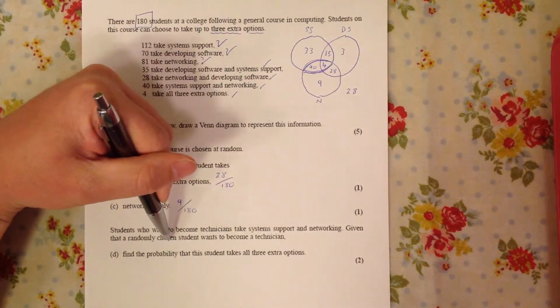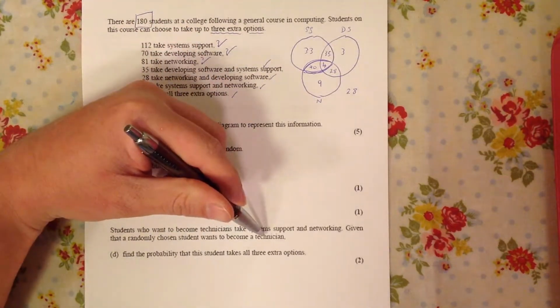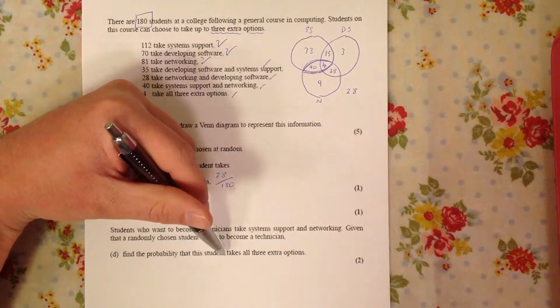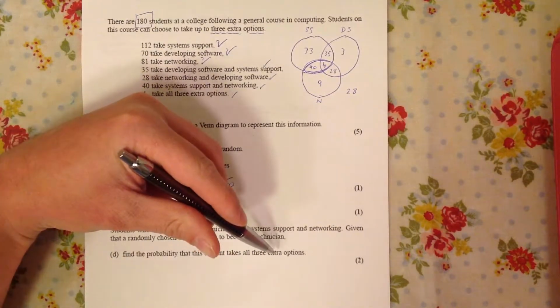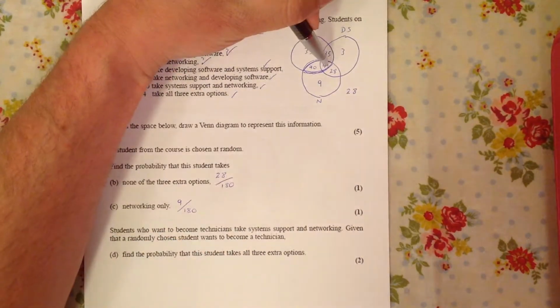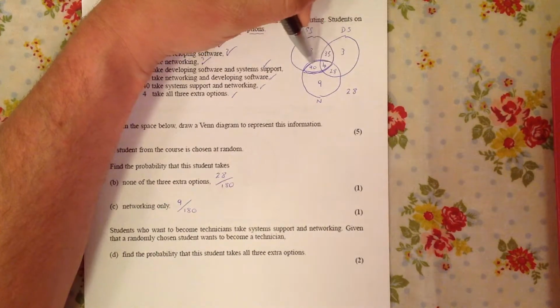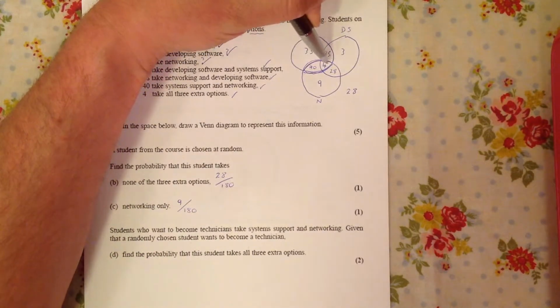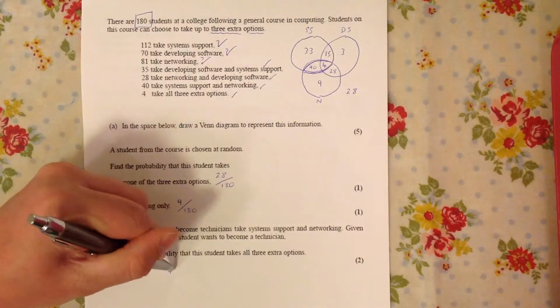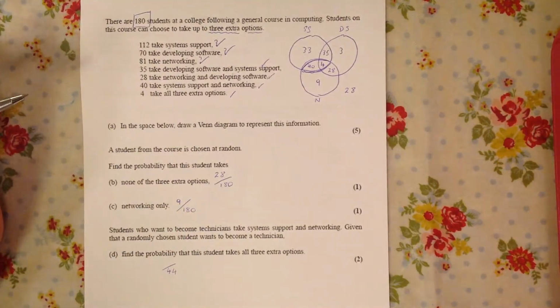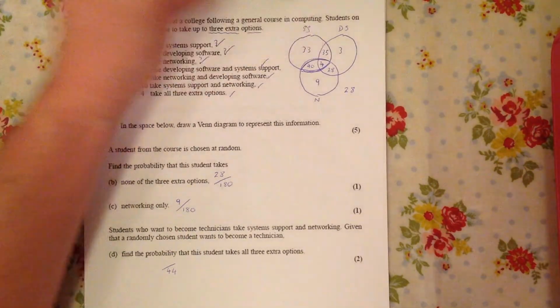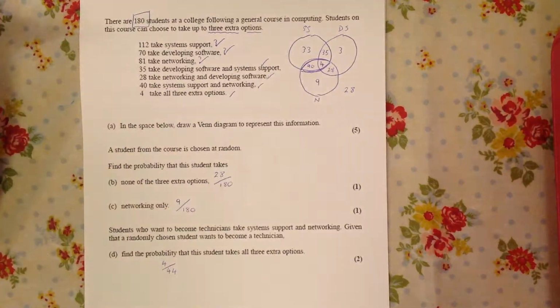Given that a randomly chosen student wants to become a technician, find the probability that this student takes all 3 extra options. So we've got all of these students in here, and we want to know how many of them also take developing software, take the 3rd option. So there's 44 students in there, and of those 44, 4 of them also take developing software and therefore pick up all 3 extra options.